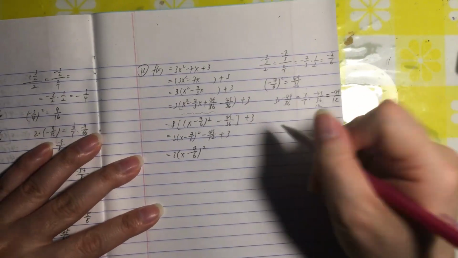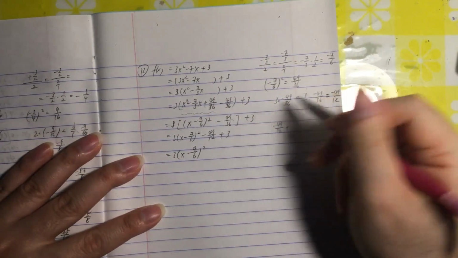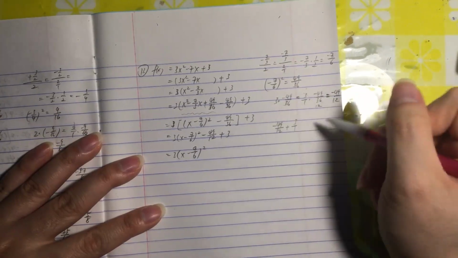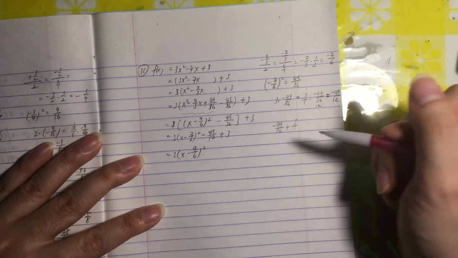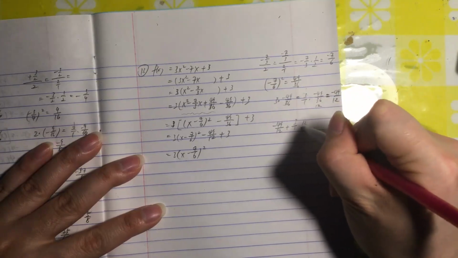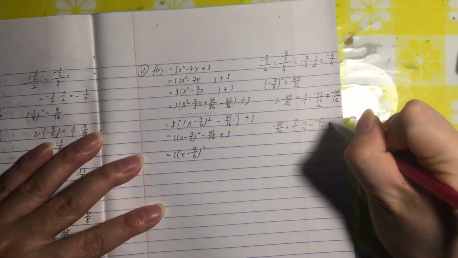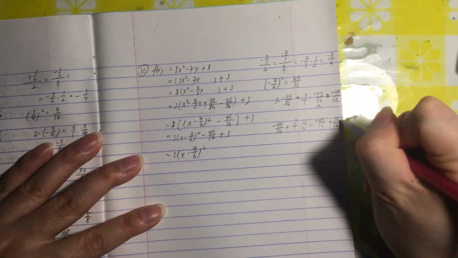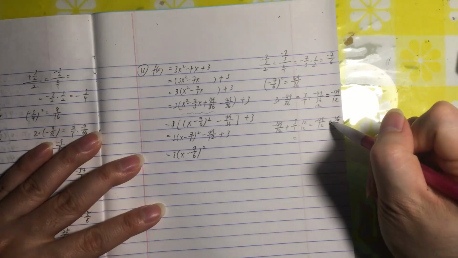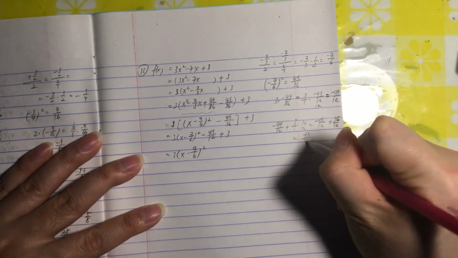Negative 49/12 plus 3, what do we get? I can first rewrite 3 as 3/1, and then find the common denominator. For 12 and 1, the common denominator is 12. So I multiply top and bottom by 12, which gives negative 49/12 plus 36/12. Then add the numerators. Negative 49 plus 36 is negative 13. I get negative 13/12.